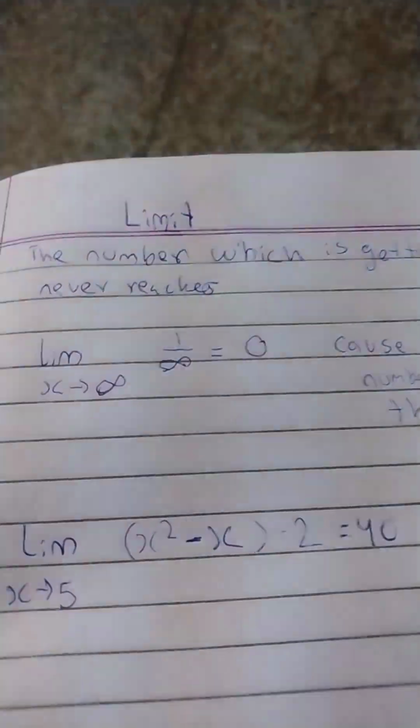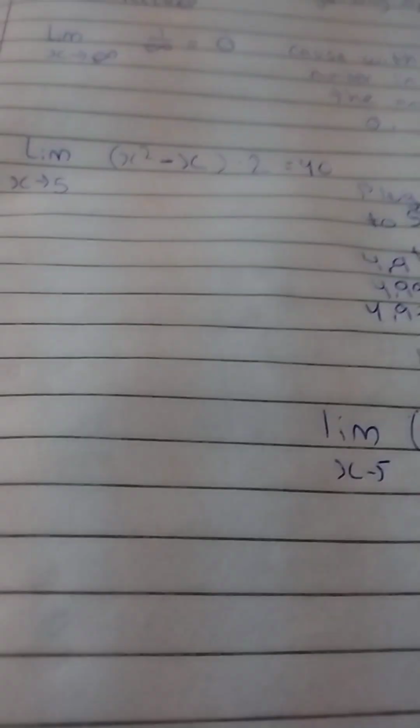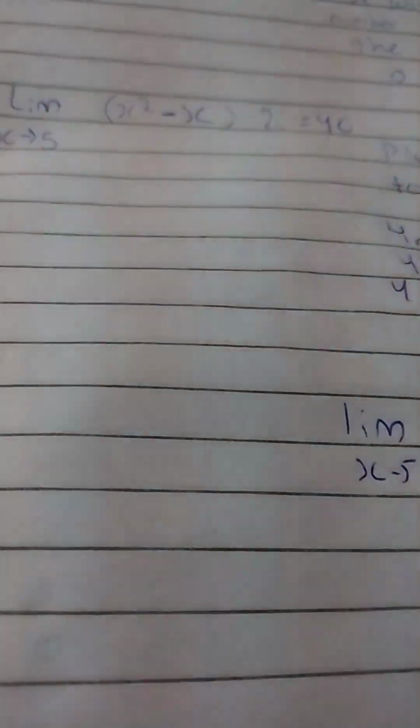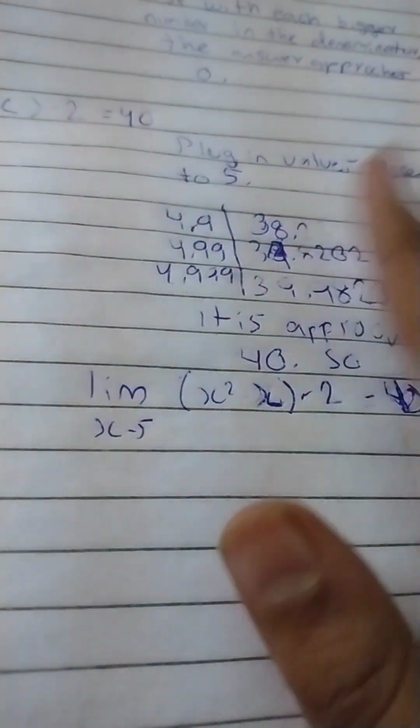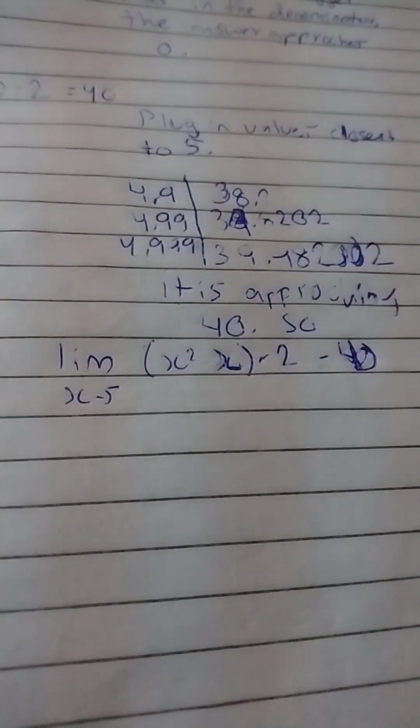Now, let me show you another practical example. Imagine if you have limit x to 5, so it's approaching. So x is going to 5. The number gets closer and closer to 5. What is that? Which answer is getting approached? X for the function x squared minus x. Then multiply that all by 2. The answer is 40, because if you plug in the values closest to 5, which is approaching and approaching 5, the numbers coming over here are approaching and approaching 40. So you can plug it into a calculator.